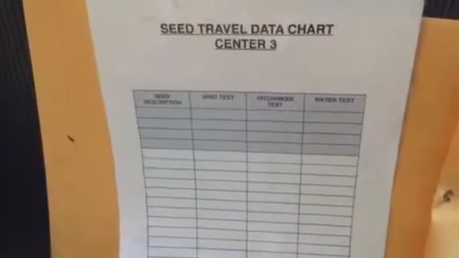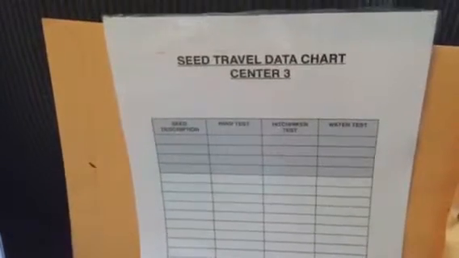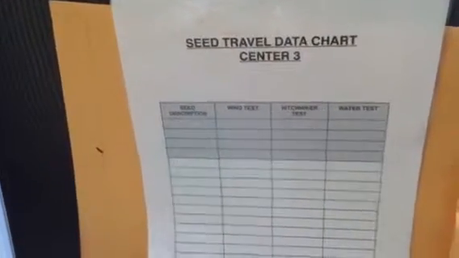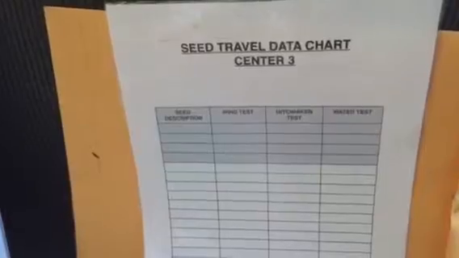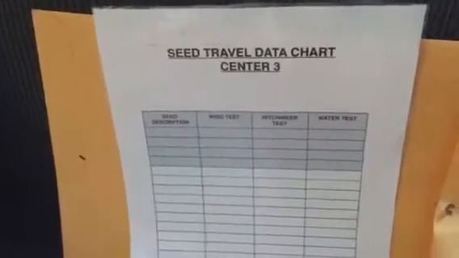You can choose to make copies of this, so each student or pair of students would have a copy and they could record their own data, or for younger kids you might just record the data yourselves. This is laminated so you can easily record the data for the group, with dry erase markers that are located also in the bin. And in addition, there's a book on how seeds travel, so you might think about going over that before you start the experiments, just to get kids thinking about how things travel.